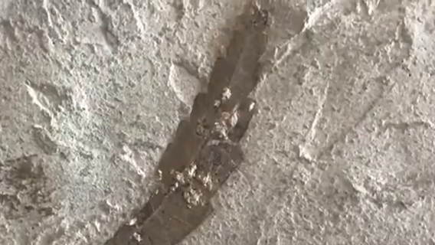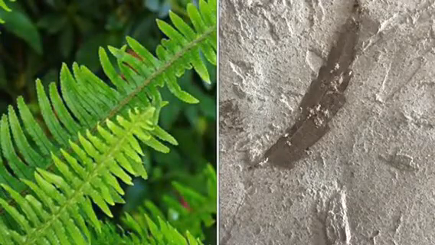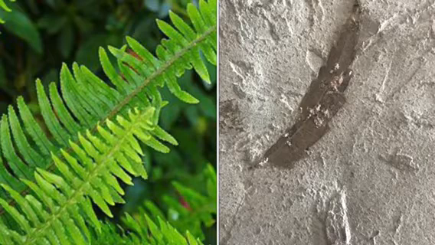Now that we know this is a fossil, we should start thinking about what kind of fossil it might be. Does this imprint look like anything familiar to you? If you're thinking that this looks like a leaf, you're absolutely right about that. This is actually a fossil of a fern leaf. Our fossil here is just one of those leaves that you see in the fern on the left.